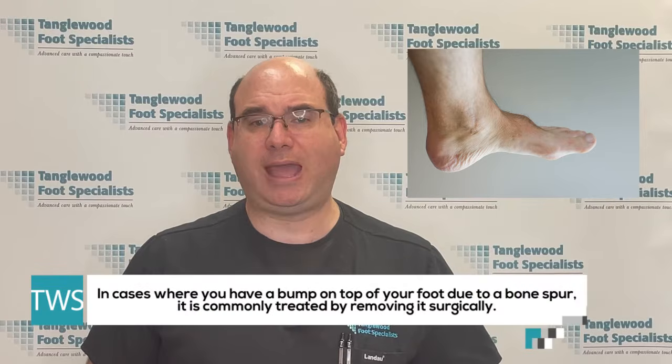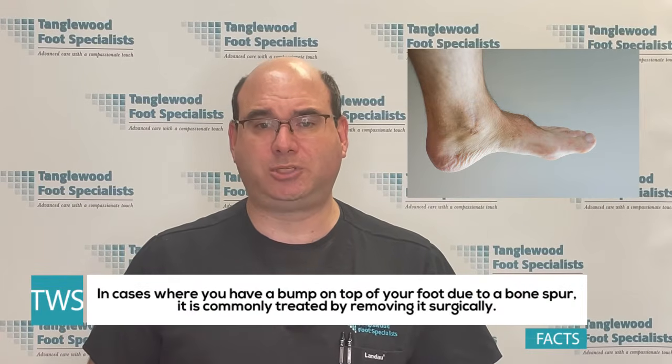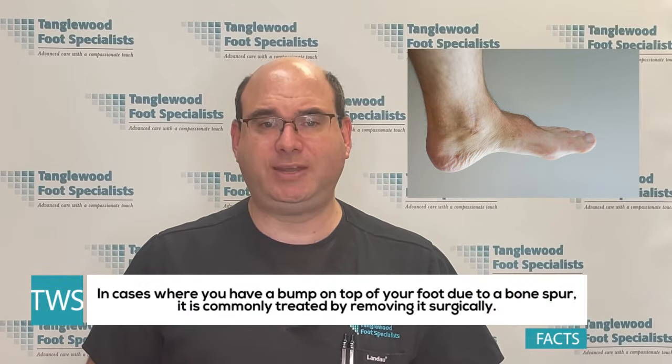In cases where you have a bump on top of your foot due to a bone spur, it's commonly treated by removing the bone spur surgically. It's a pretty straightforward procedure and recovery. In most cases, the relief is immediate.